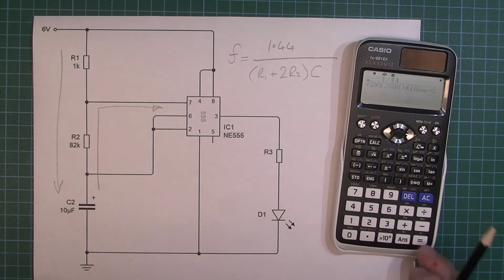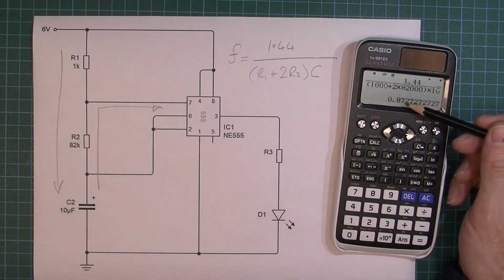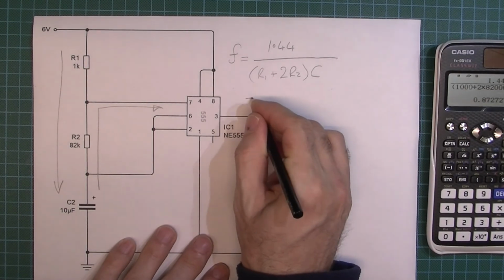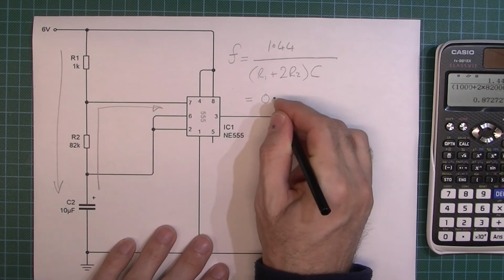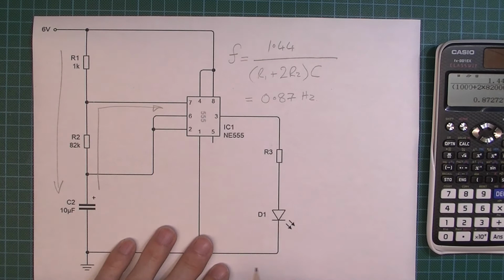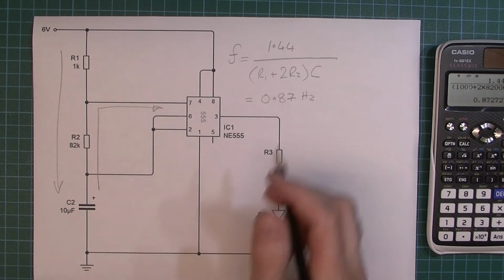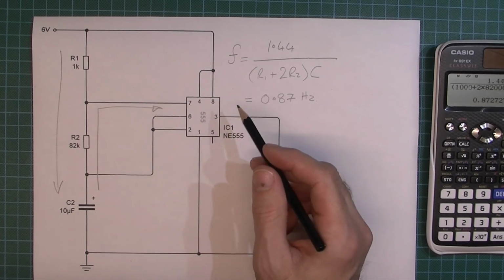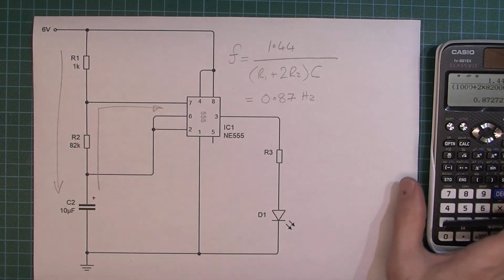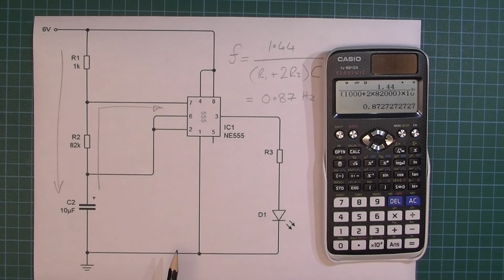Then we press equals, and it gives us an answer of 0.87. So the frequency is equal to 0.87 Hertz, which is actually not that far off 1 Hertz, which would mean it would be going on and off once every 1 second. So get practicing on your calculators, you should be able to do it.